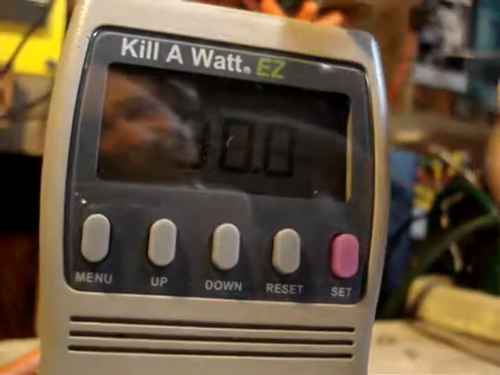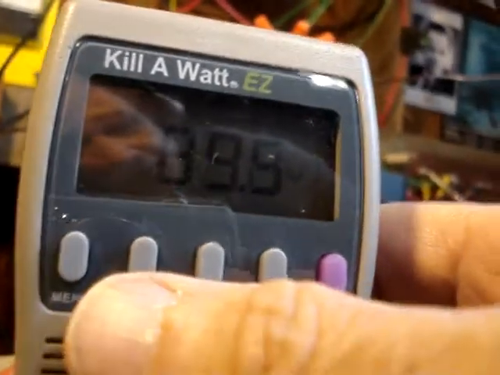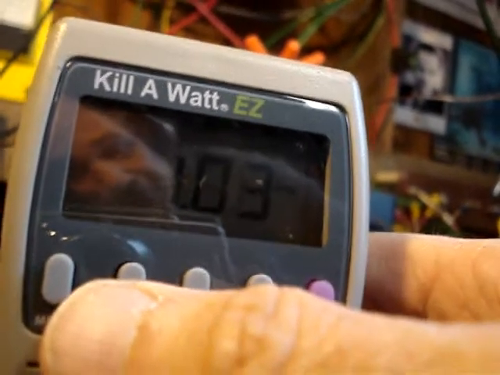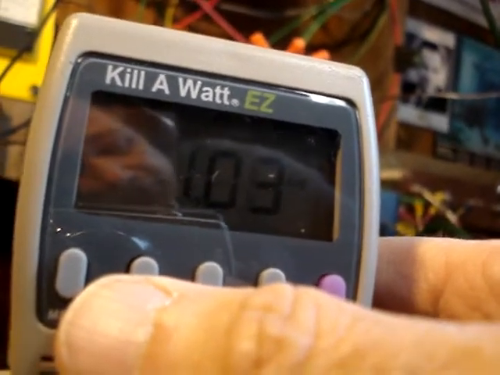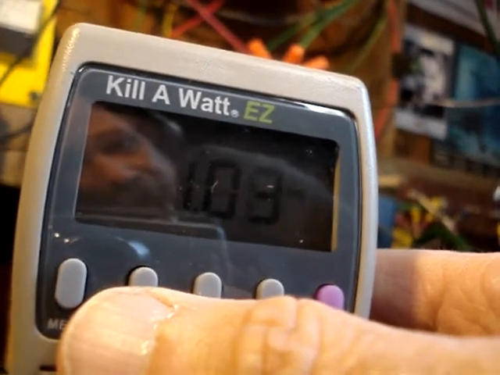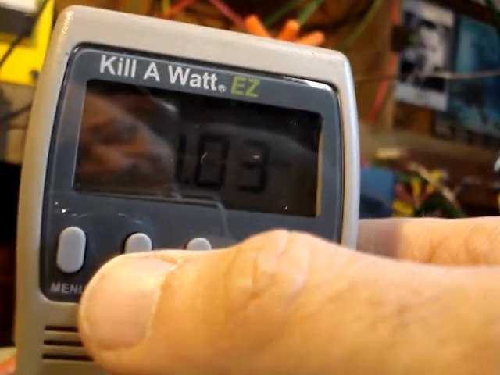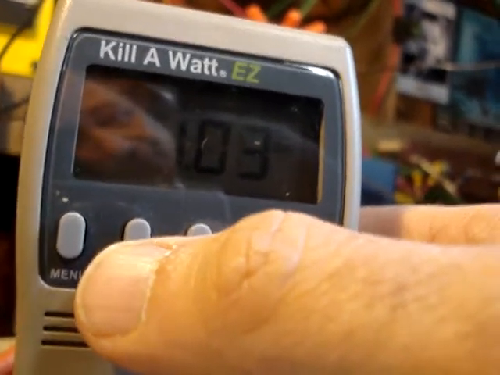Now these are the settings on this particular menu that was on the original kilowatt meter that I had. So I have all the same. I can get all the same measurements that I had on my older one, and now I have the added feature of inputting the cost per kilowatt hour into it.